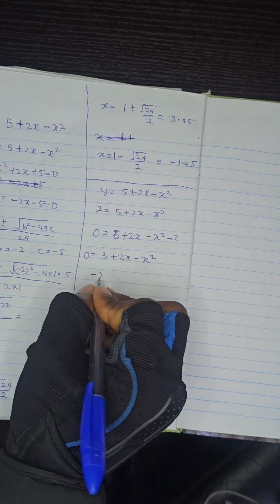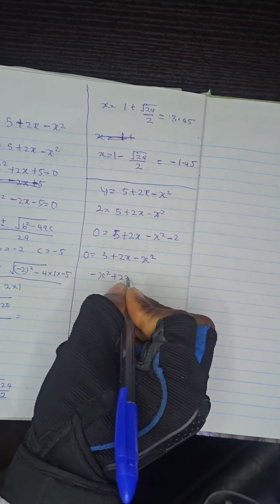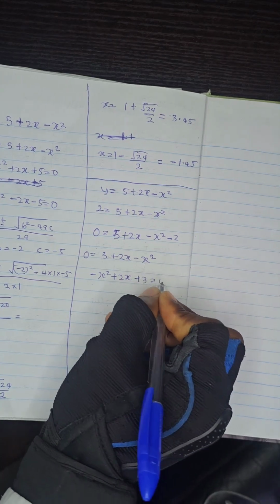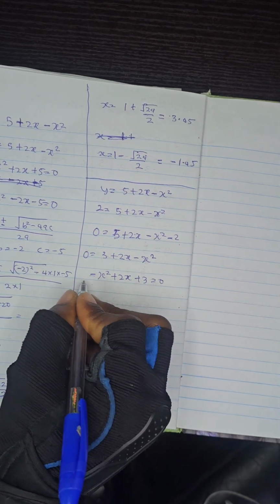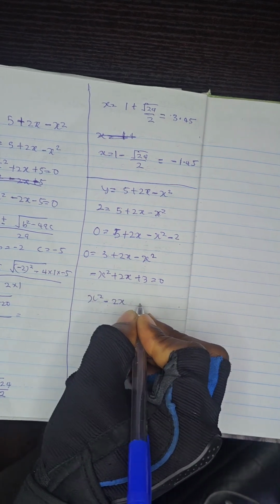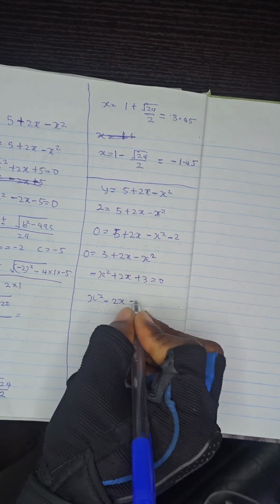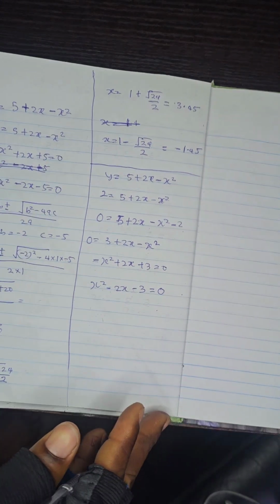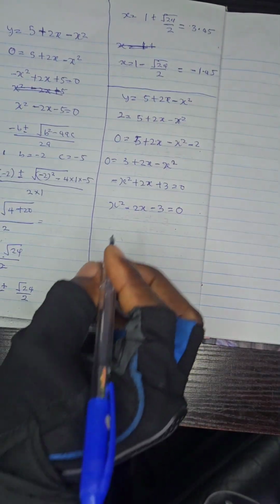I can write it as minus x squared plus 2x plus 3 equal to 0. To make this positive, I multiply all of them by minus 1, and I'll have x squared minus 2x minus 3 equal to 0. I think factorization can go here.